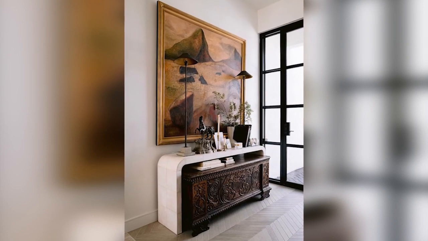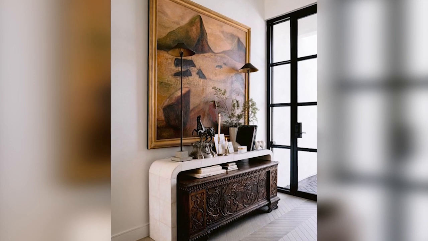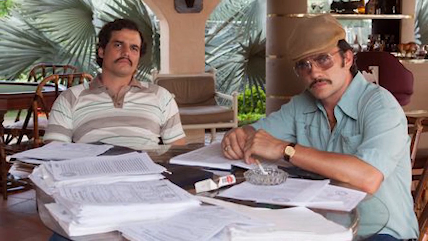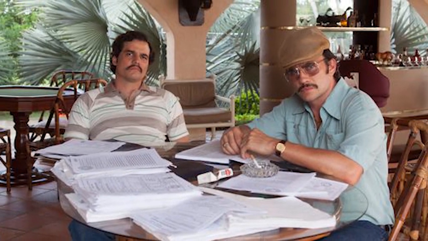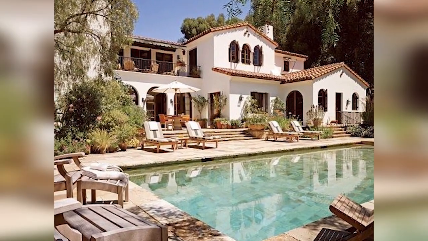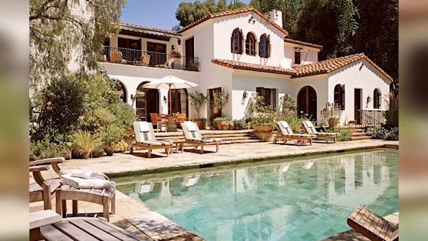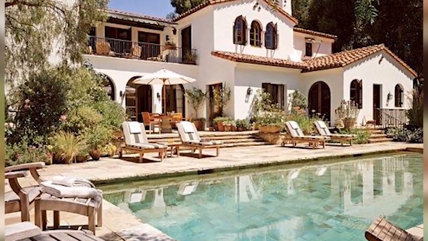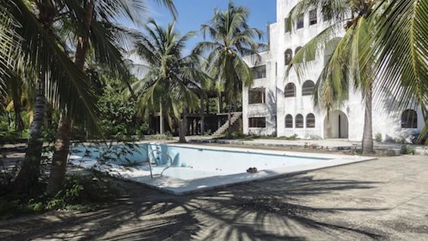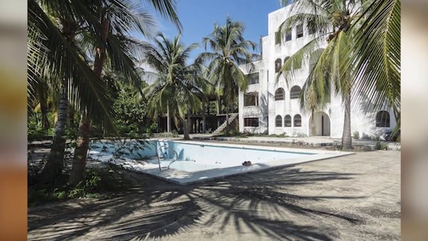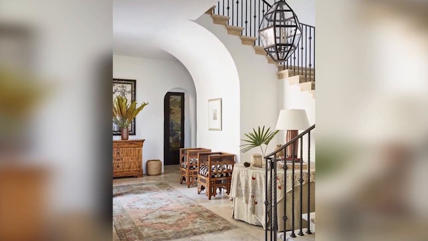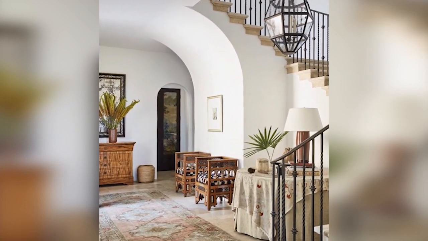When combining these elements in your interior design, it's essential to maintain a sense of balance and harmony. While paying homage to the aesthetics of the era, remember to be respectful of the historical context and avoid glamorizing the negative aspects associated with Pablo Escobar. This style should ultimately evoke the opulence and cultural richness of that time without romanticizing criminal activities.